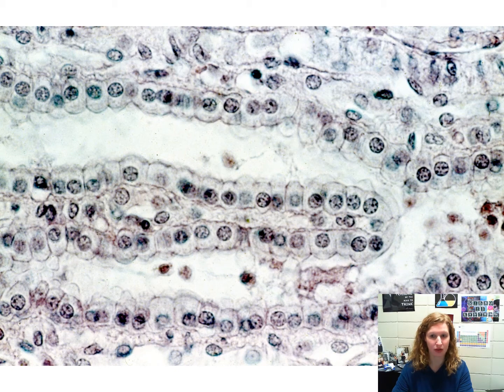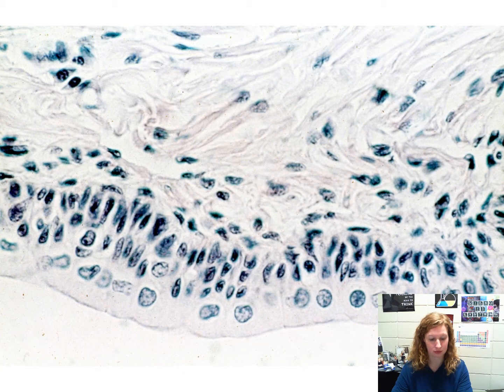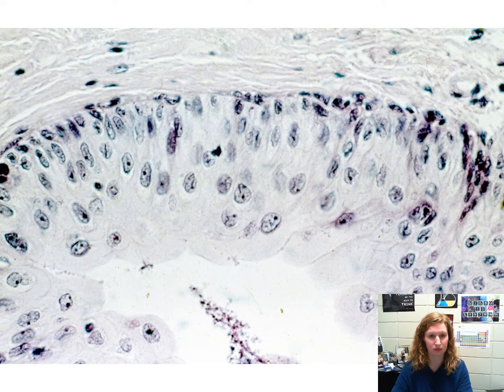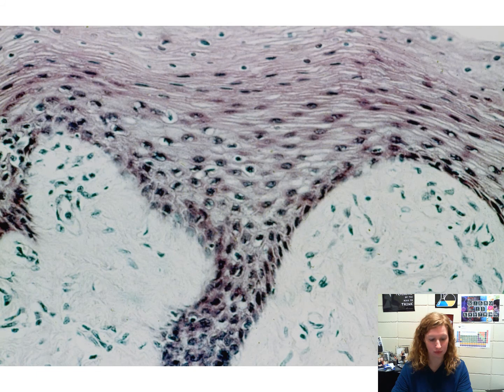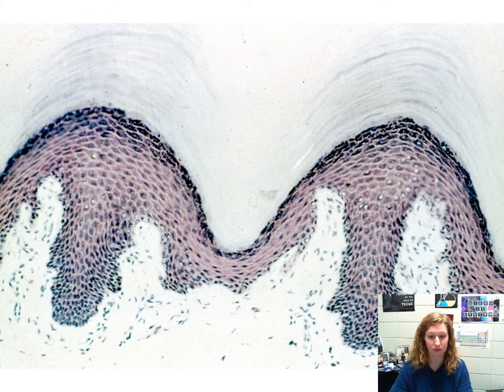Simple cuboidal epithelium, transitional epithelium, stratified squamous epithelium.